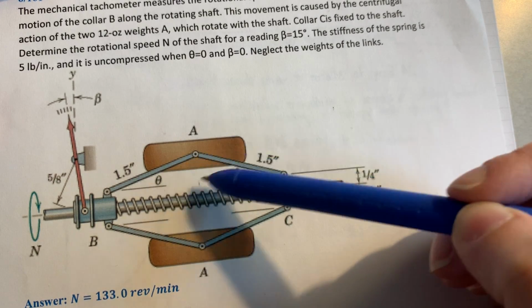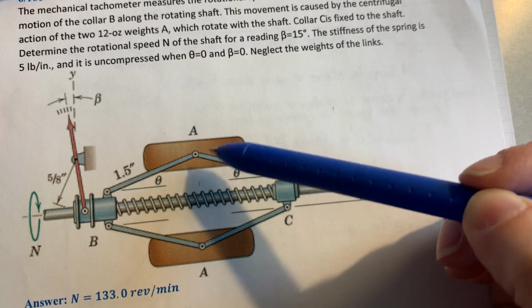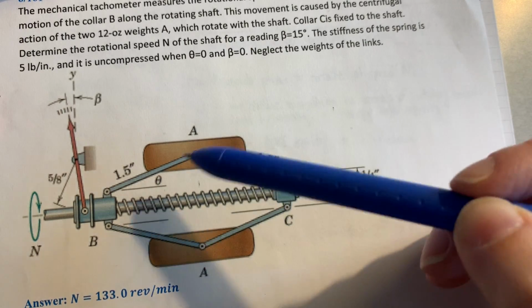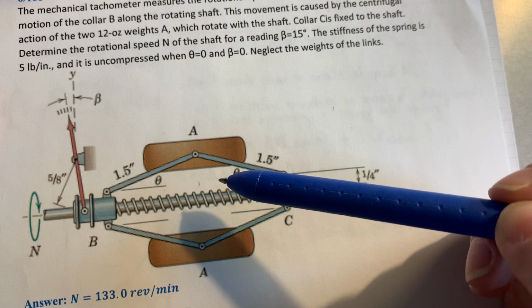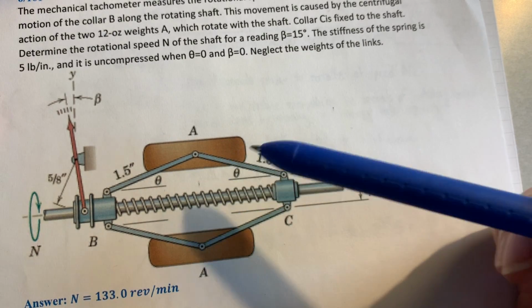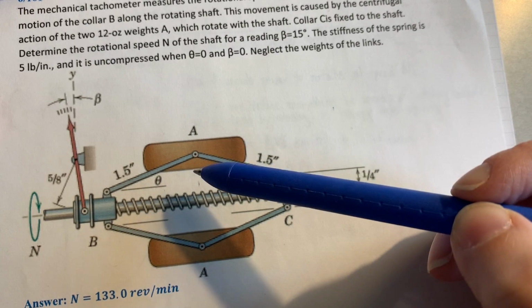So if we were thinking about the forces on this, we could draw these link forces, but we could also think about that ma, the acceleration, being on the other side of the equation, right?